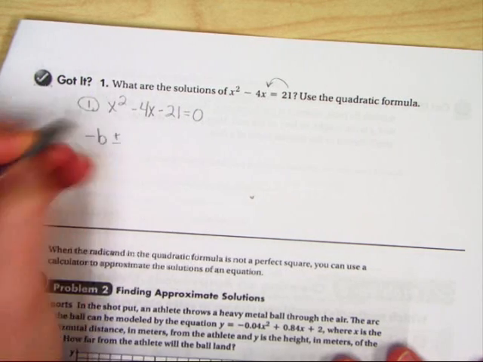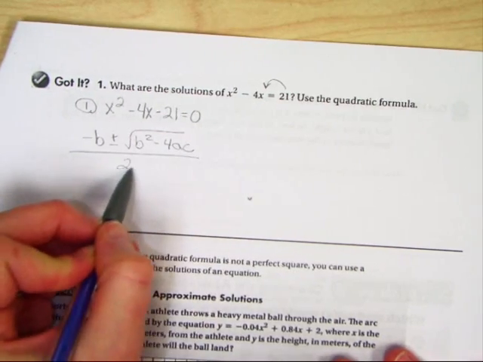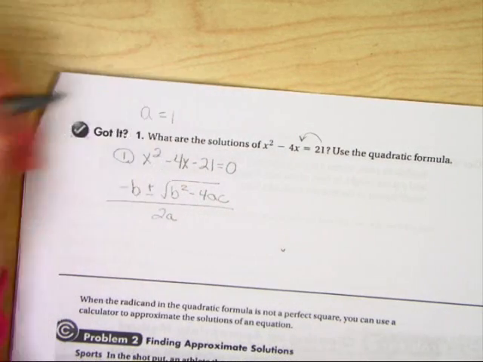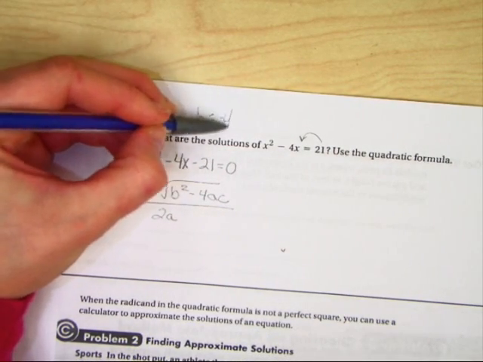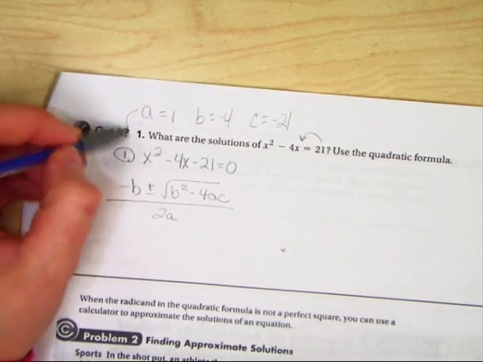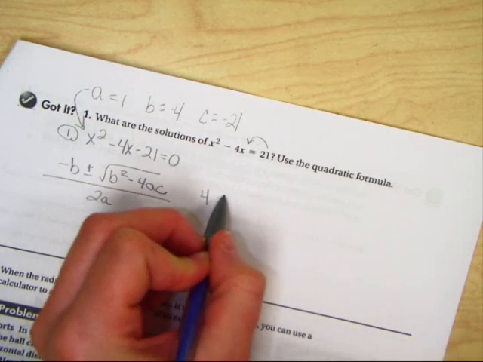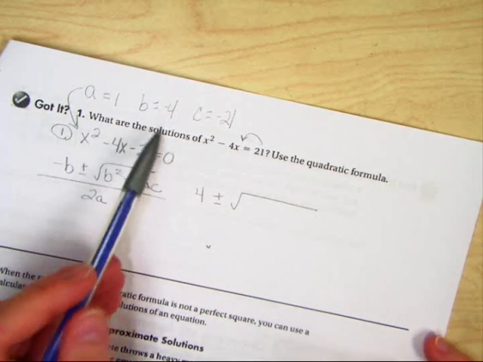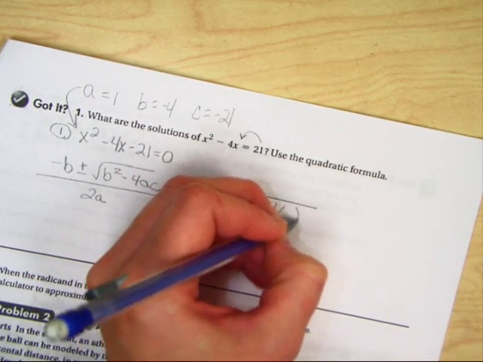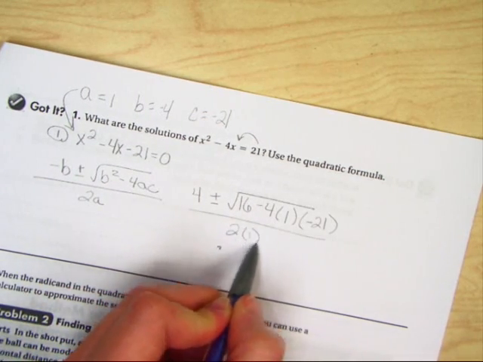Negative b plus or minus square root of b squared minus 4ac all over 2a. Label a, b, and c. a is 1, b is negative 4, c is negative 21. And you get that after you set it equal to 0. Opposite b is 4 plus or minus the square root of, I always encourage you to square it in your head, negative 4 squared is 16, minus 4 times a is 1 times c is negative 21, all over 2 times 1.